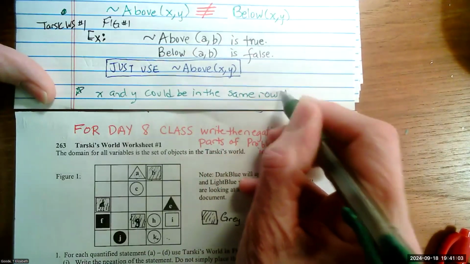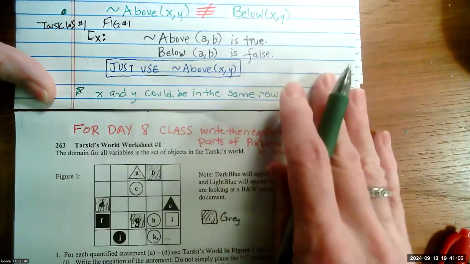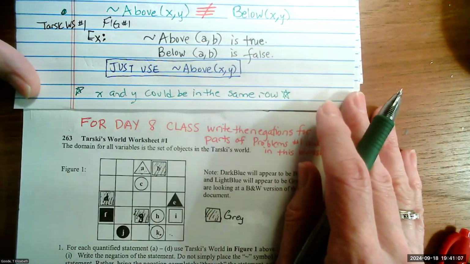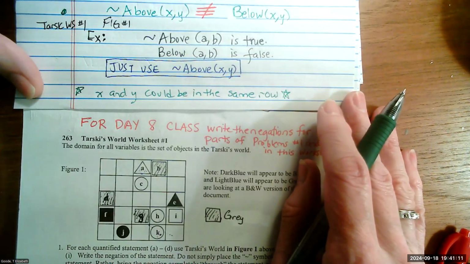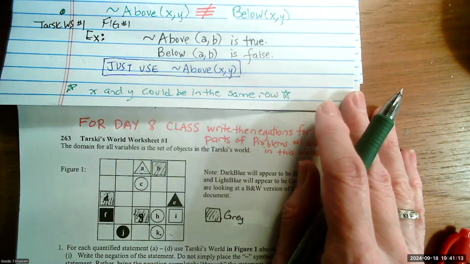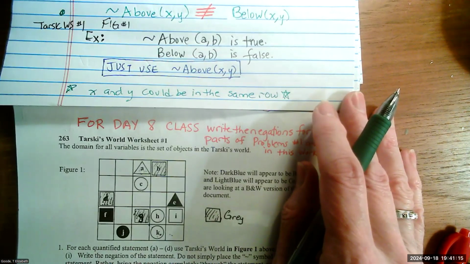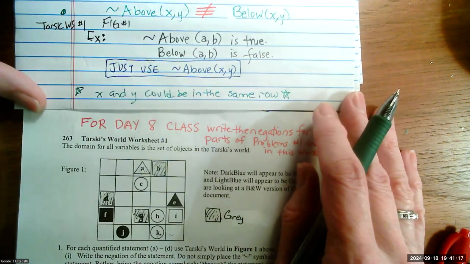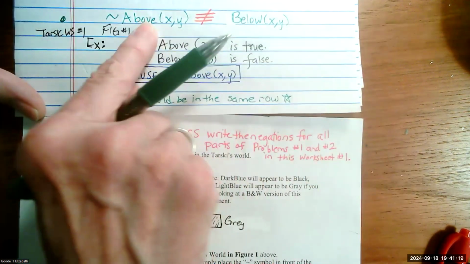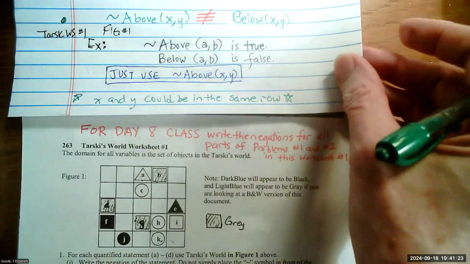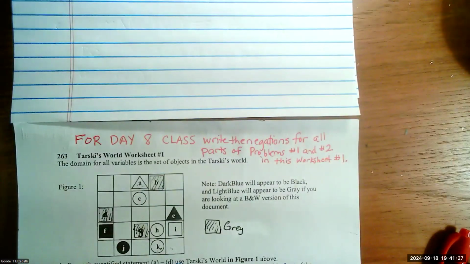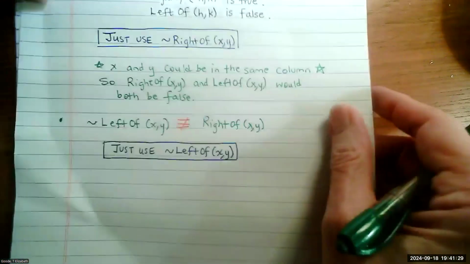In which case, above XY is false, and so is below XY. They're both false. They can't be negations of each other. And so this idea of, hey, we can't say that not above is the same thing as below. We've got to think about that for all the other relational position operators.